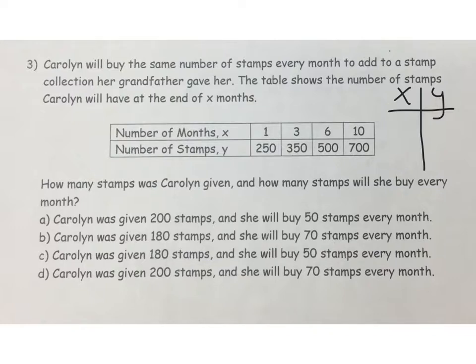The number of stamps that she was given is going to be my y-intercept, and how many stamps she'll buy every month is going to be our slope. So is it A? Caroline was given 200 stamps, and she will buy 50 stamps every month. B. Caroline was given 180 stamps, and she will buy 70 stamps every month. C. Caroline was given 180 stamps, and she will buy 50 stamps every month. D. Caroline was given 200 stamps, and she will buy 70 stamps every month.